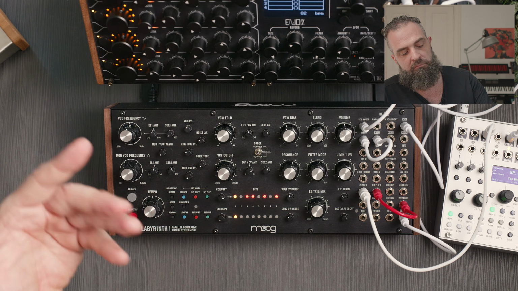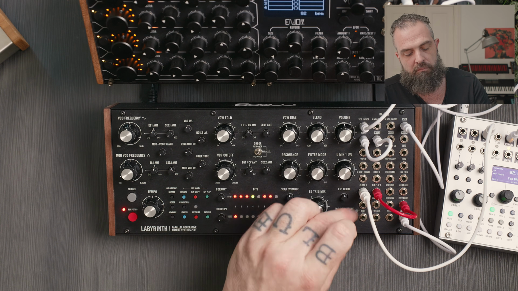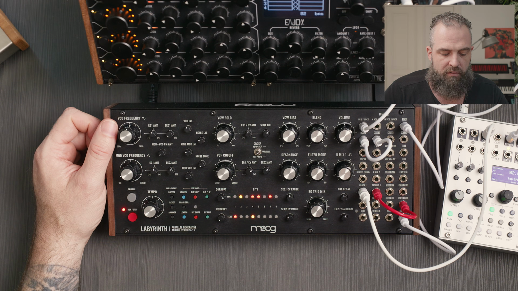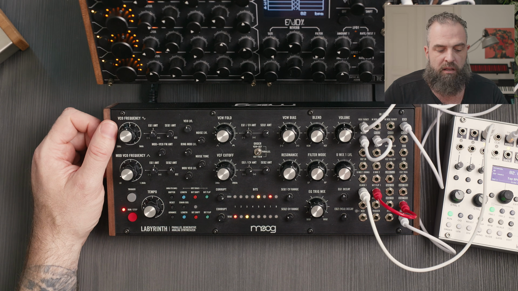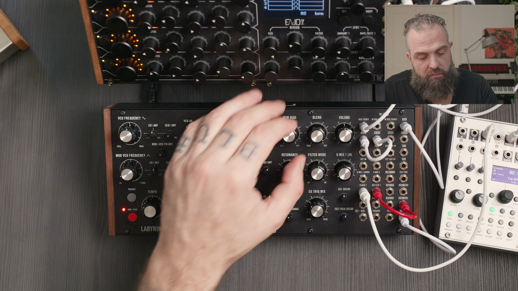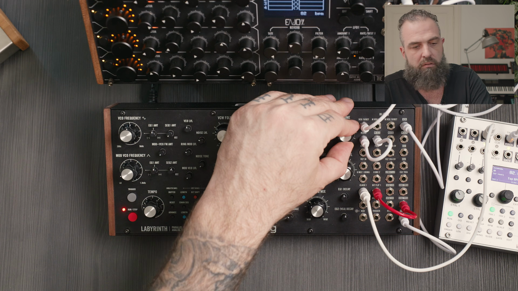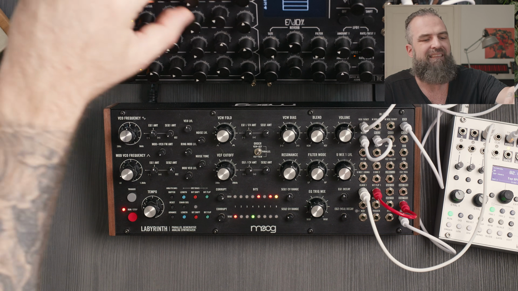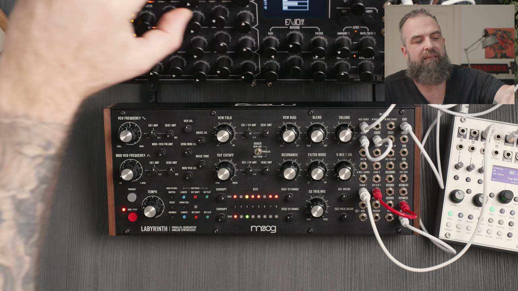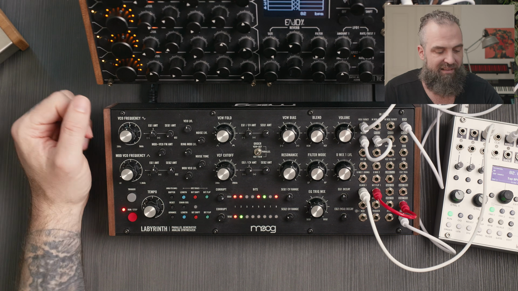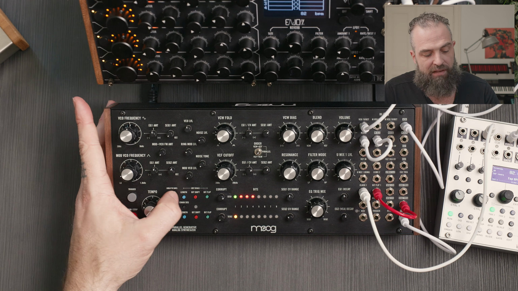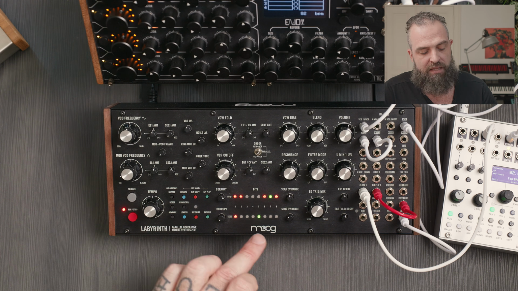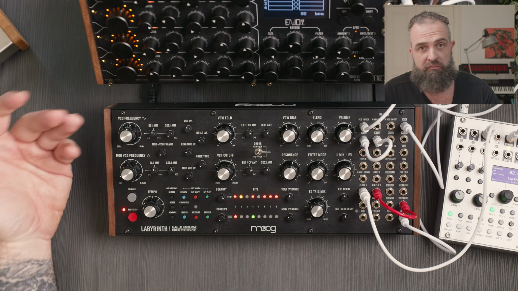And now, this will happen. Beautiful. I'm loving it. So if I like what I'm hearing, I can press this, and now it's saved. It means that even if I turn it on and off, it will be there.